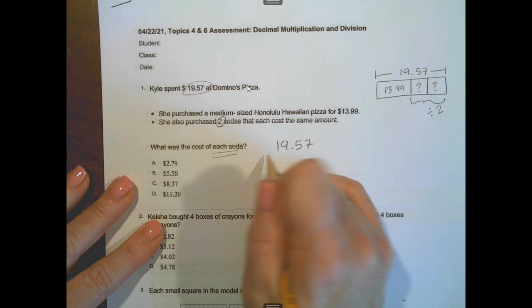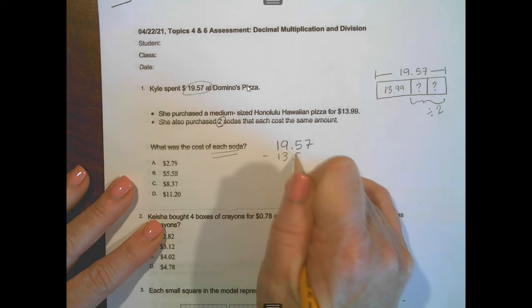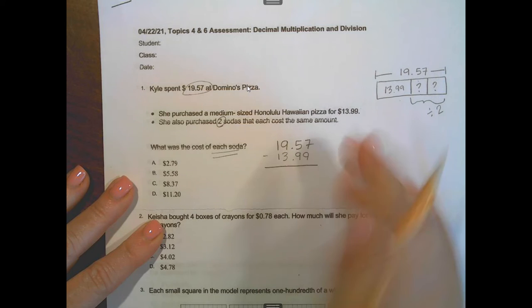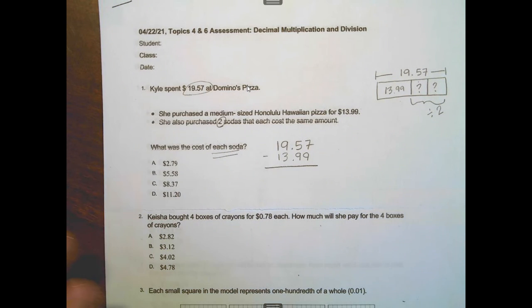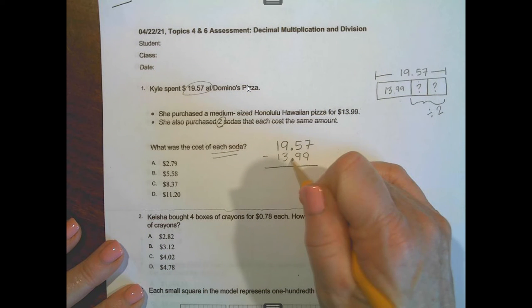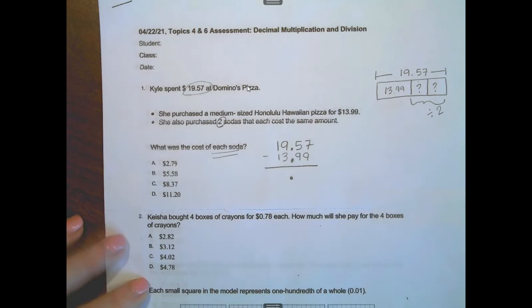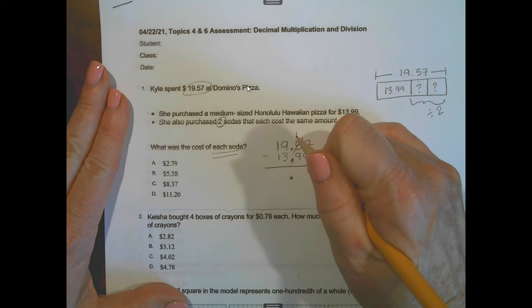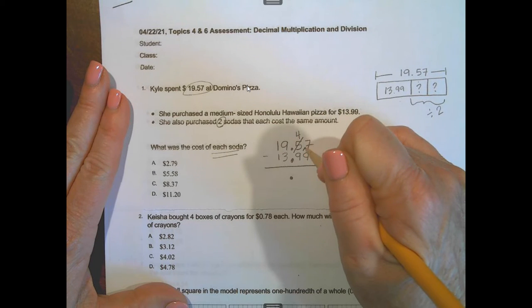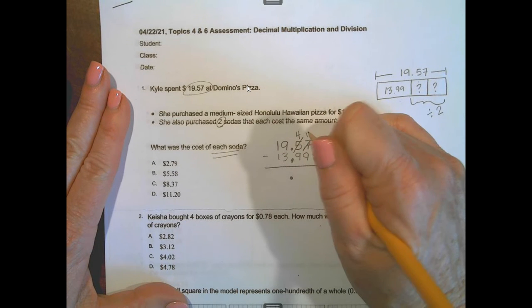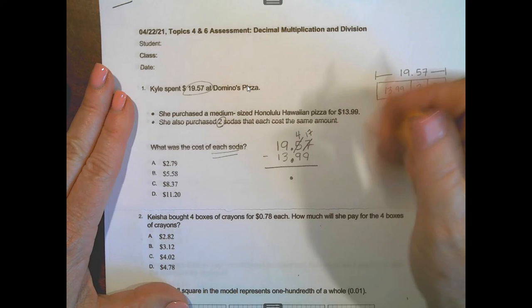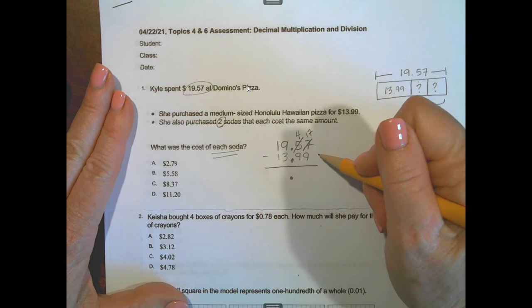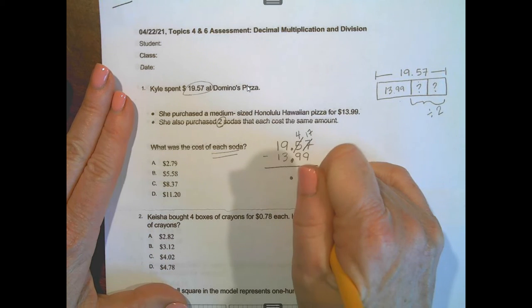All right, so with that, I'm going to start with some decimal subtraction. $19.57 minus $13.99. All right, decimals, when we add and subtract, we line up the decimal points in a straight line and bring that down to our answer area. I cannot subtract 9 hundredths from 7 hundredths, so I'm going to regroup out of the tenths, 4 tenths, and I'm going to take this as 10 hundredths and put it with the 7 hundredths I already have. 17 minus 9 leaves me 8.